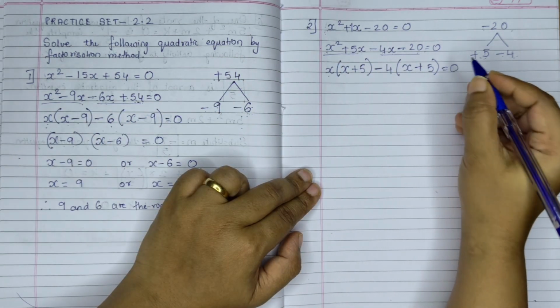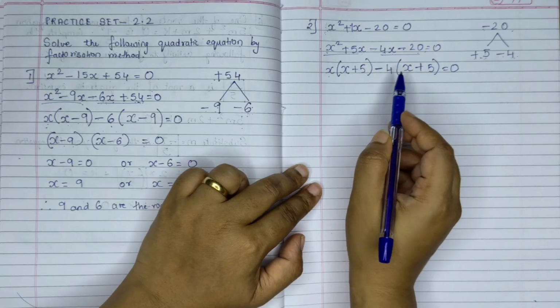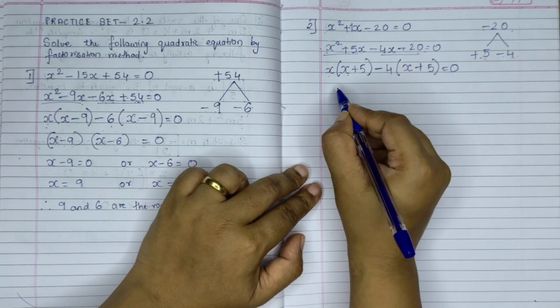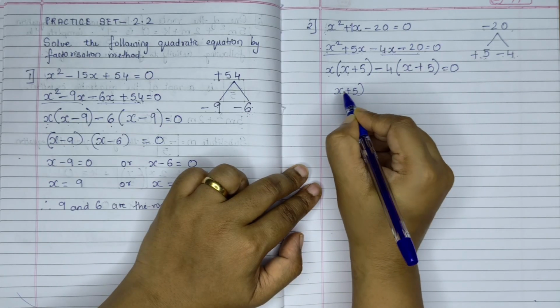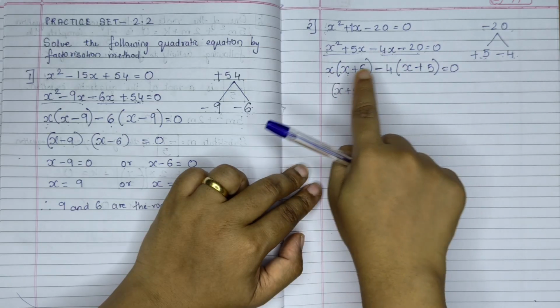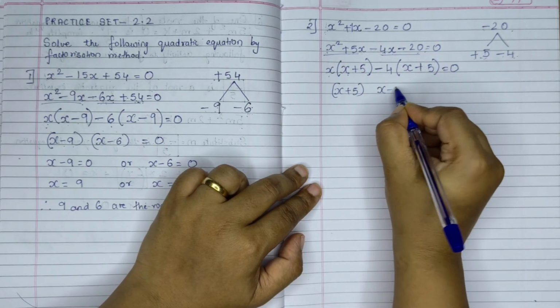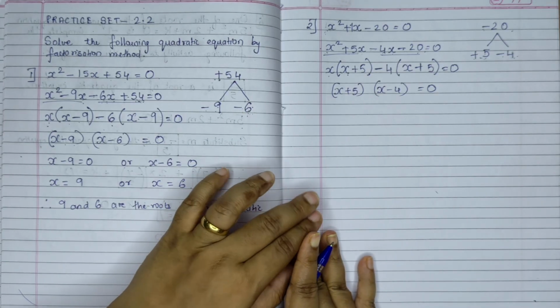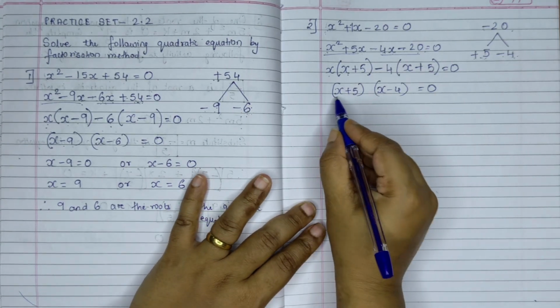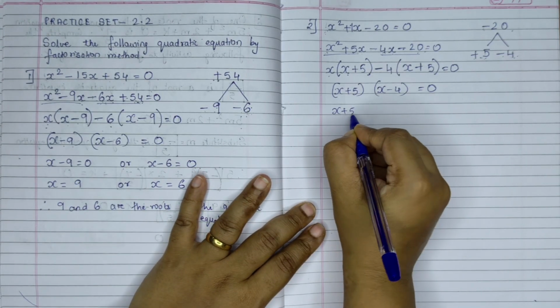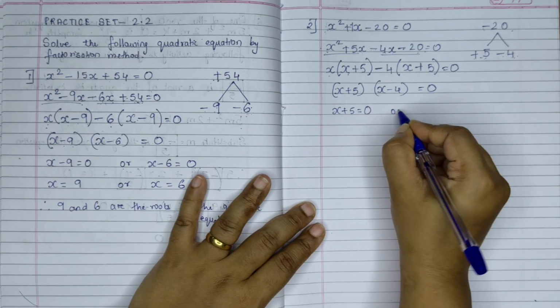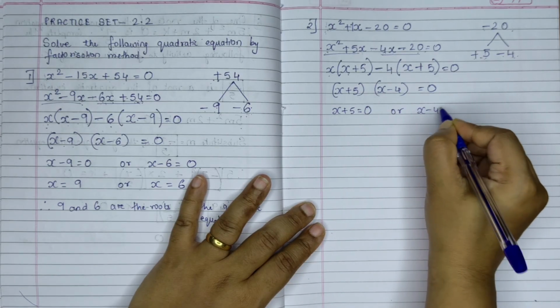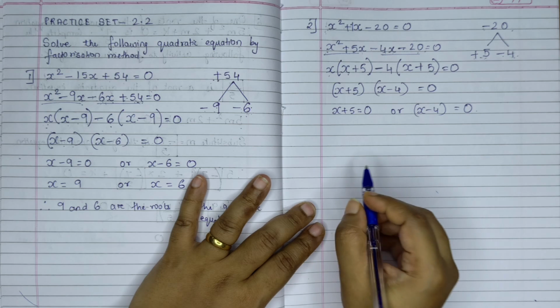is equal to 0. Now you can write down the common bracket, x plus 5, as it is once, and the remaining x minus 4 you write, is equal to 0. Understood? Now x plus 5 is equal to 0, or x minus 4 is equal to 0.